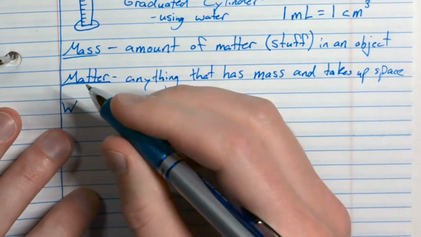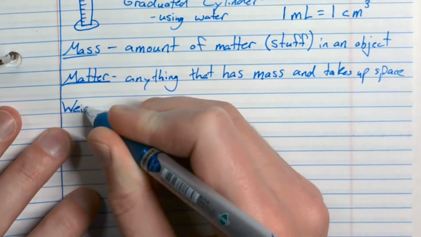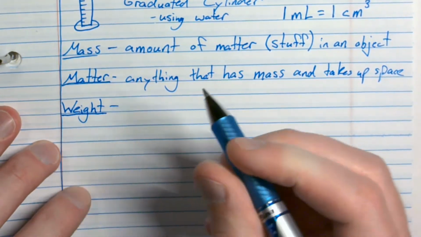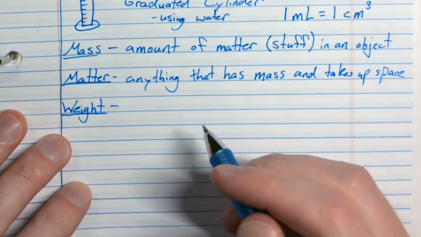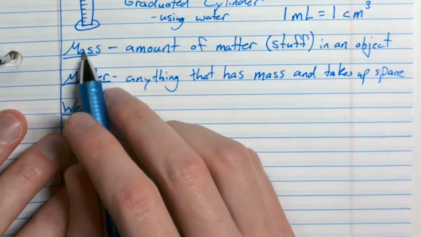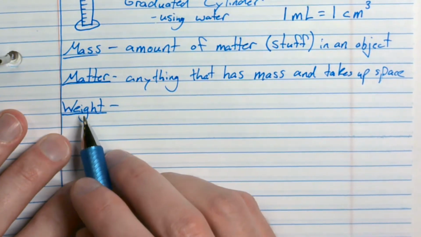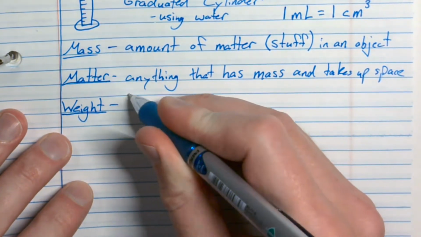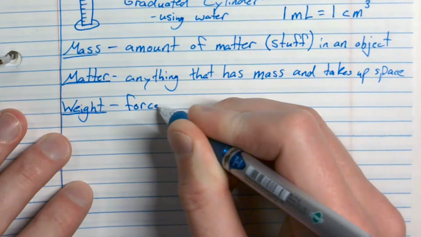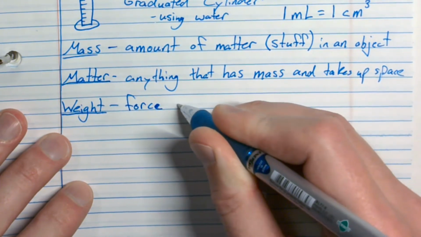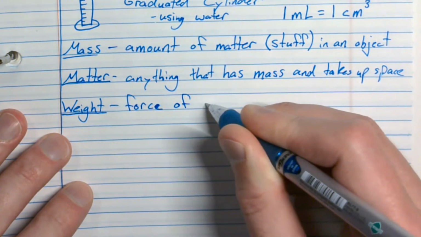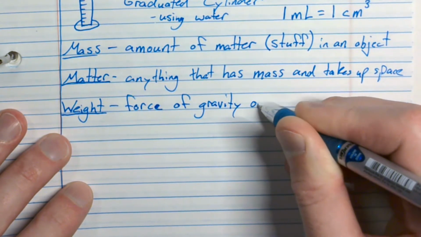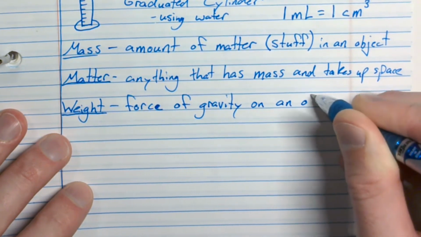Some people interchange weight and mass, and that is incorrect, because if I go to the moon, I have the same amount of mass as I do on Earth, but my weight is different because weight is dependent on gravity. So weight is the force of gravity on an object.